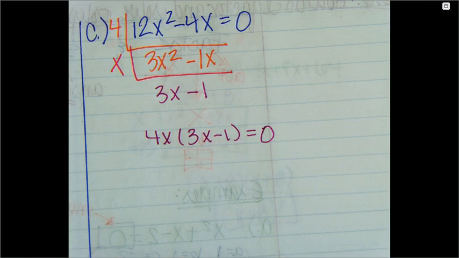Take a guess. What's the first equation? Jaime, what's the first equation? You had it on your paper. Don't lie to me. You solved something. What did you solve, though? 3x over 1?